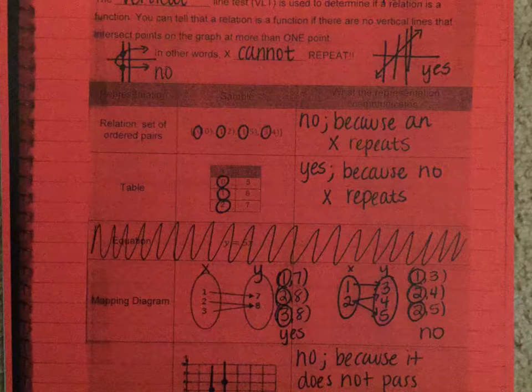Then the next part says the vertical line test is used to determine if a relation is a function. You can tell that a relation is a function if there are no vertical lines that intersect points on the graph at more than one point. So for example, Ms. Page drew a graph right here, and as you can tell, it makes a C shape. If I do a vertical line test on that, which she already did, it passes through that line 2 times. I'm going to do another one right here, and it passes through right here, and it also passes through right there. So this is not considered a function. It is not a function.